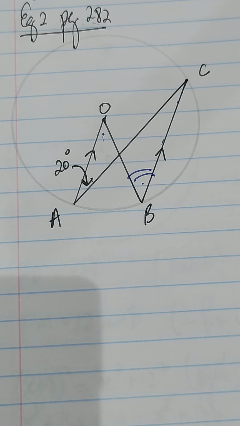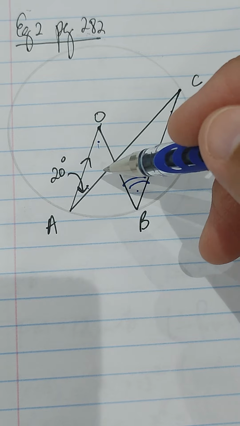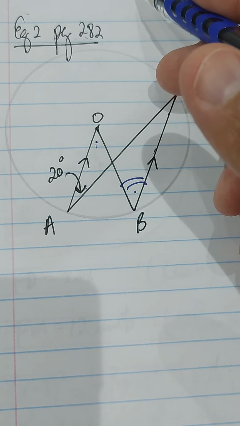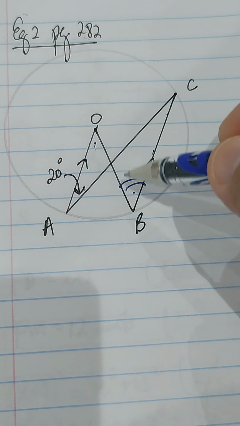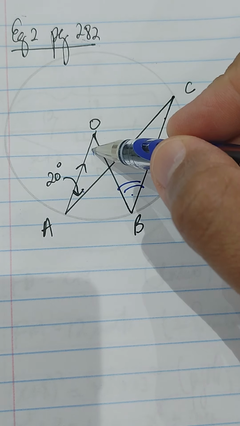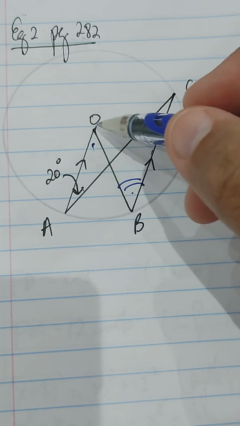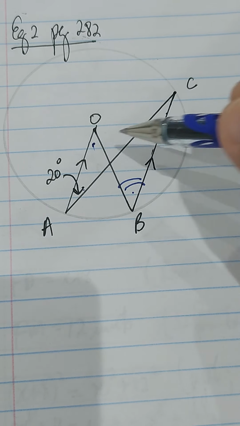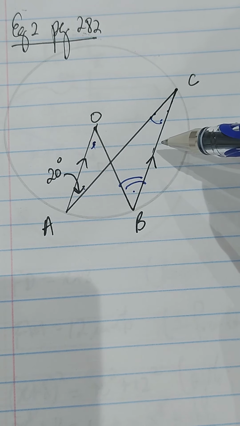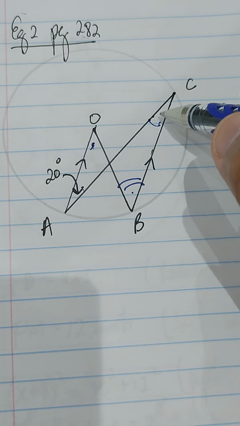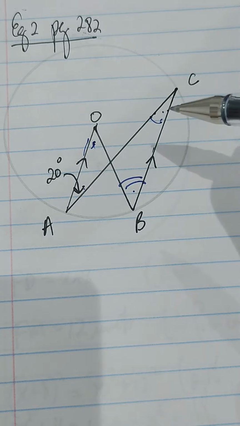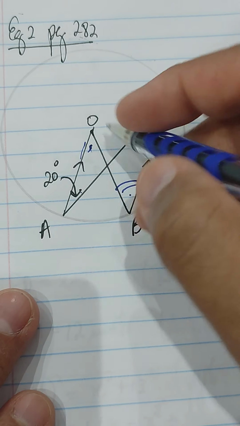Again, in geometry, we won't go straight into that. We first have to go to another angle and then come back. But we already know that angle B is the same as angle O, because they are alternate angles. But angle O has a relationship with angle C. However, C is alternate to angle A. So let's go with that.